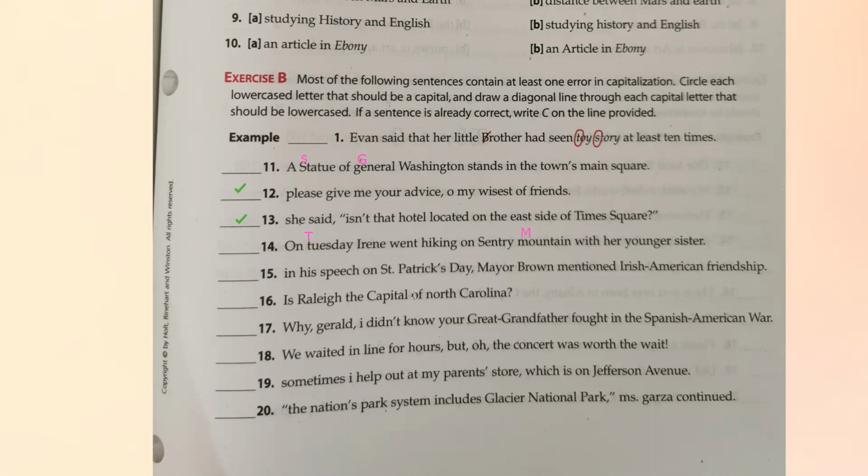In his speech on St. Patrick's Day, Mayor Brown mentioned Irish-American friendship. This one is correct. Is Ray Lee the captain of North Carolina? What do we do here? We've got to capitalize the N of North Carolina. It's part of the name, of the state.